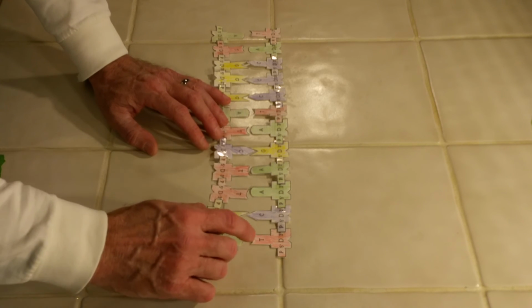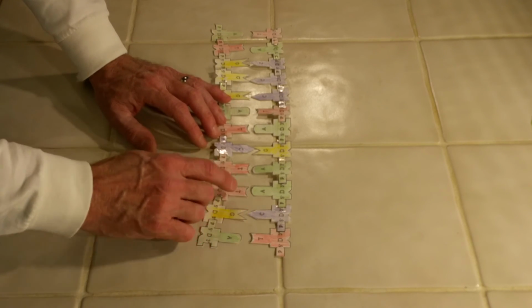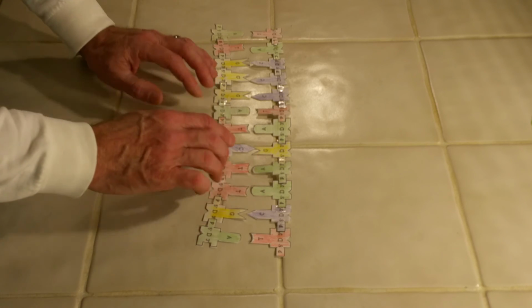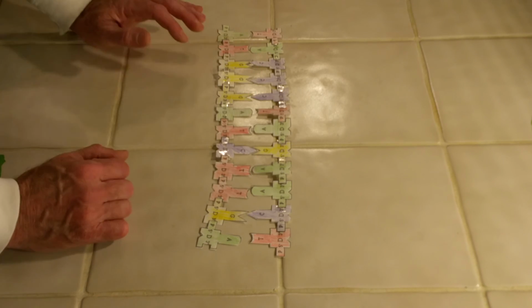The A matches the T, so they're complementary. The G and the C are complementary. The T and the A are complementary, and so on, because their shapes match.